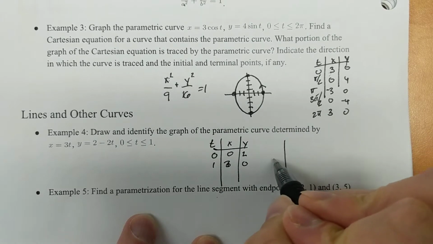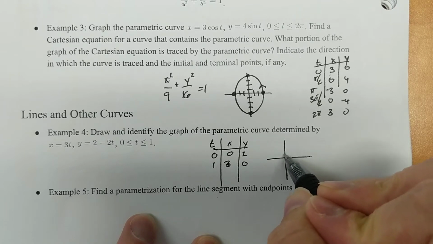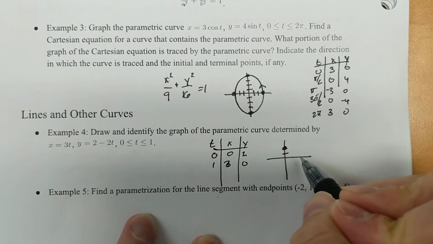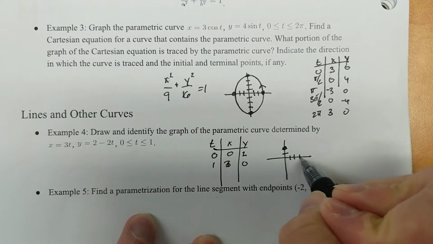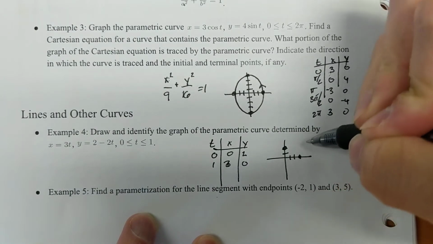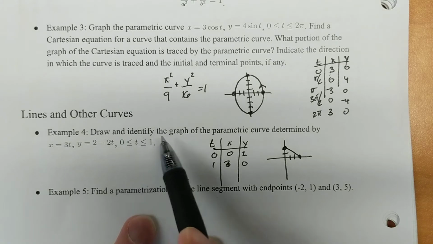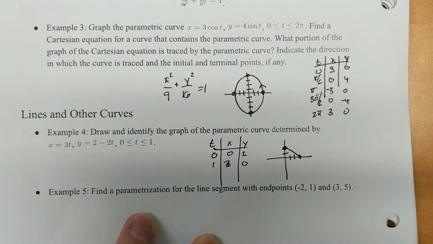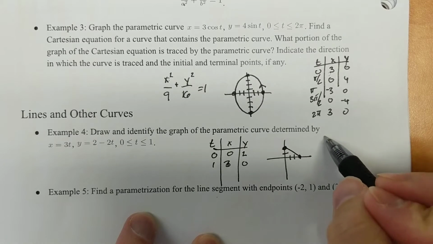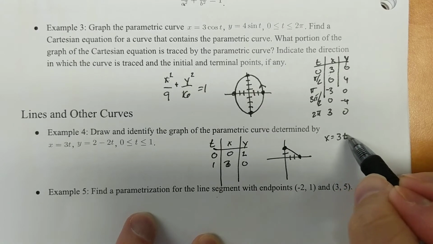And then we'll do our little sketch. So the first point is at 0, 2, so that's right there. And 3, 0, 1, 2, 3, that's right there. And then we just connect the dots. Now we can't go outside the dots because t has to stay in between those values. So there's my graph.